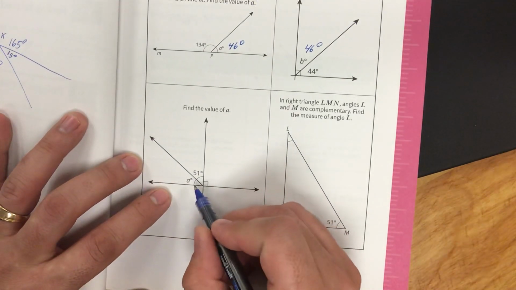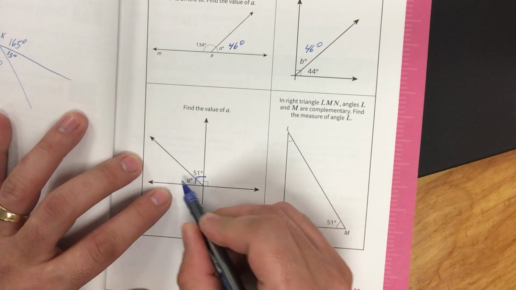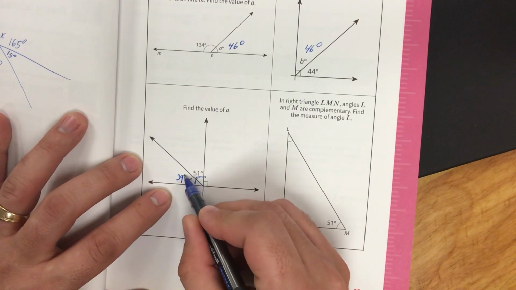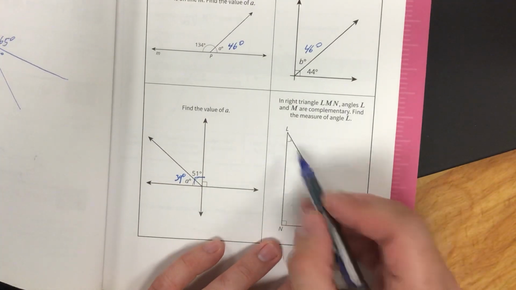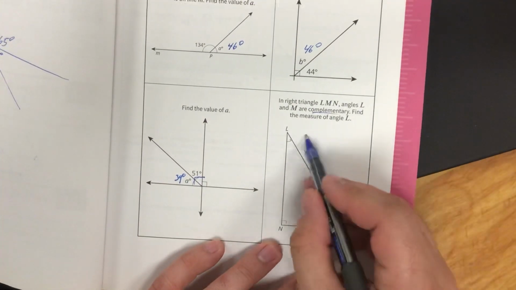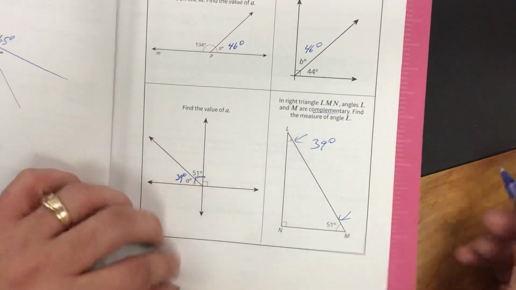Notice how this makes a 90, so that means these two need to make a 90. So 51 plus what is 90? Should be 39. Same thing here. It tells you that these two are complementary in the problem. That means these two have to add up to 90 as well. So both 39.